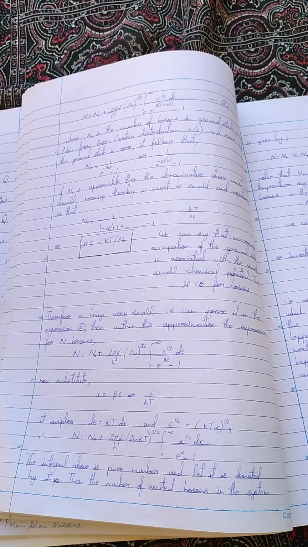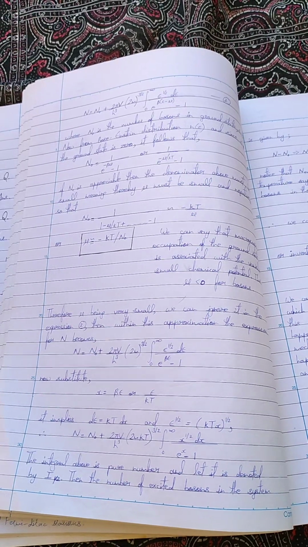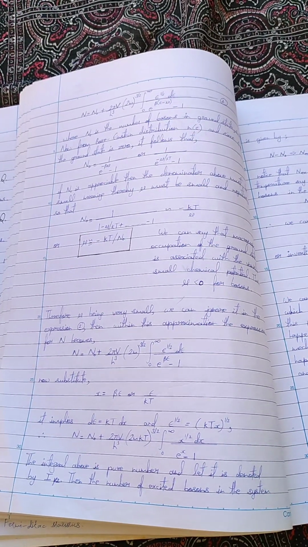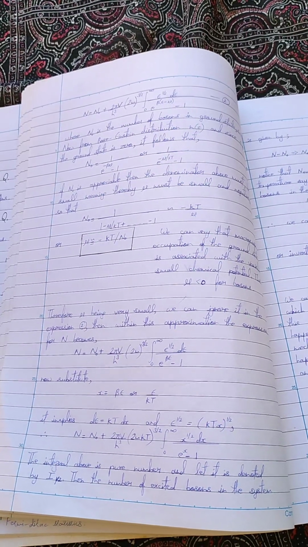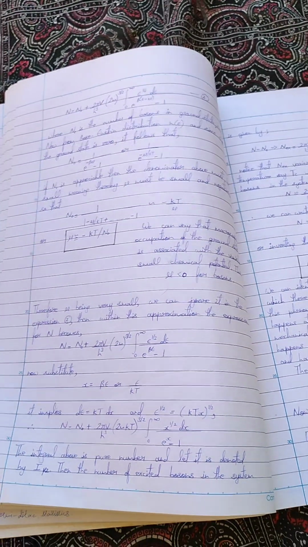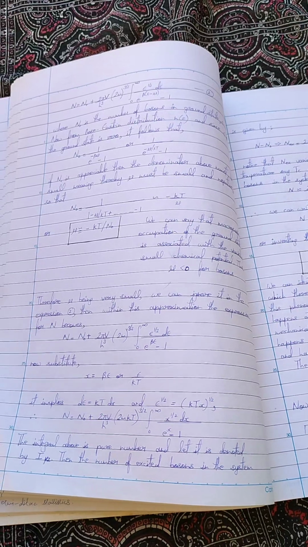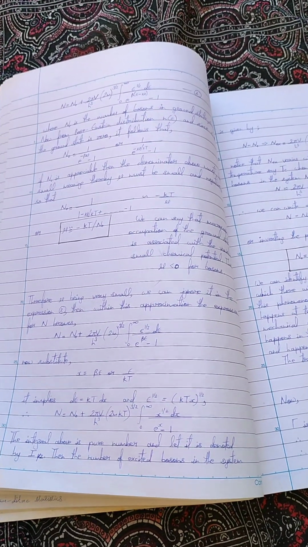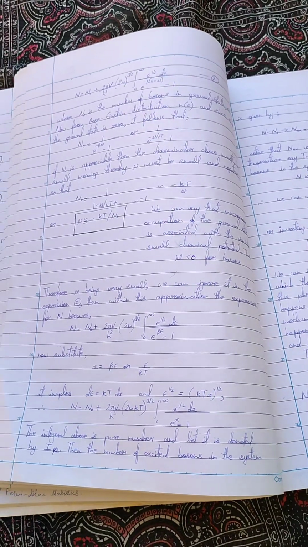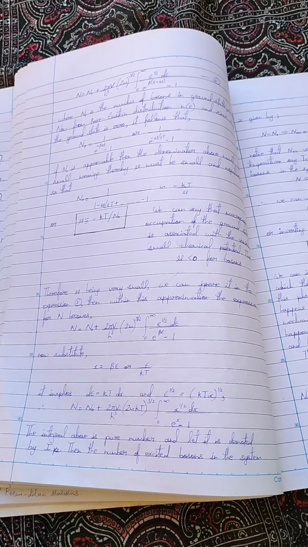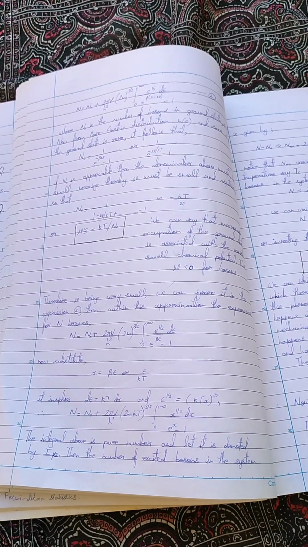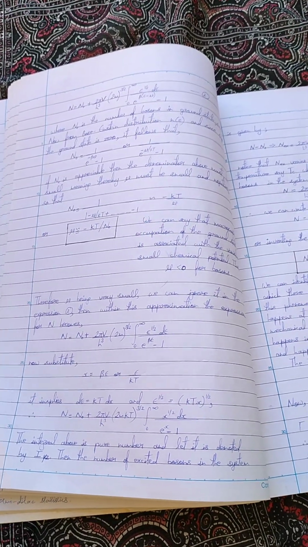Now we will put x is equal to beta epsilon, that is, epsilon by kT. So we arrive at the result N is equal to N naught plus 2 pi V by h cubed (2 pi m kT) to the power 3/2 integral from 0 to infinity of x to the power half upon e to the power x minus 1 dx. Here we are going to call this integral I half.